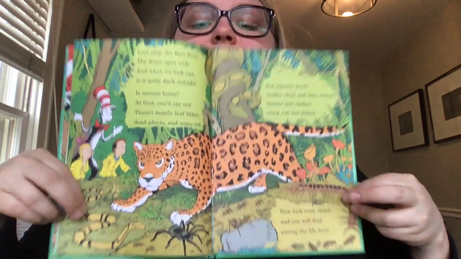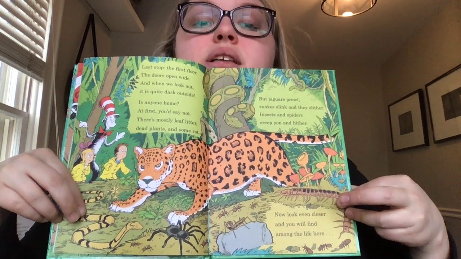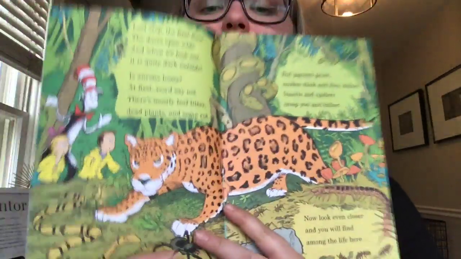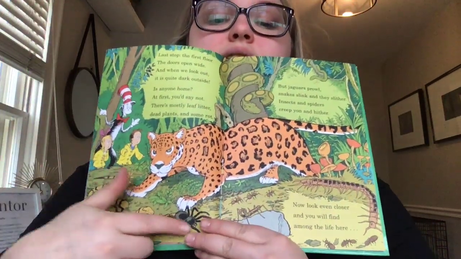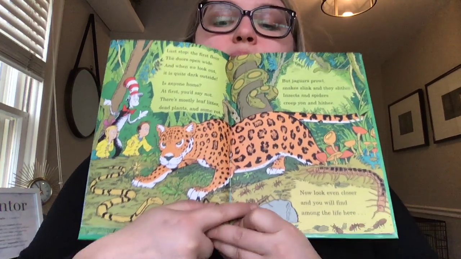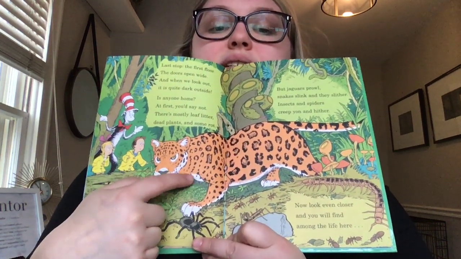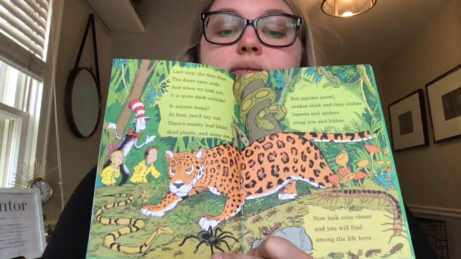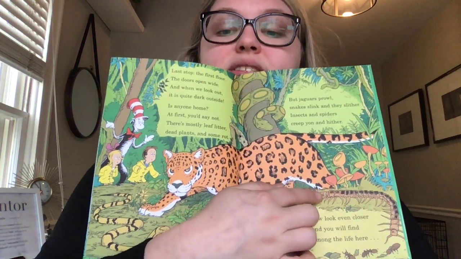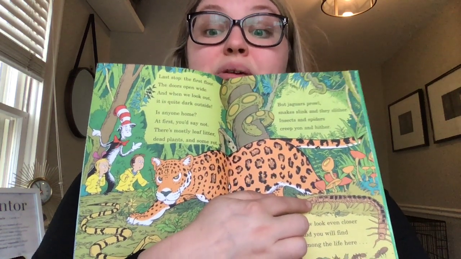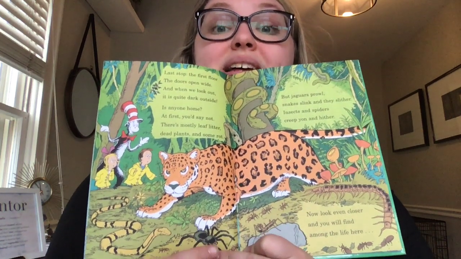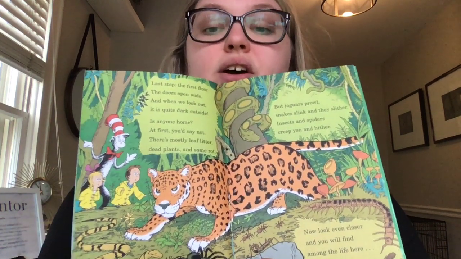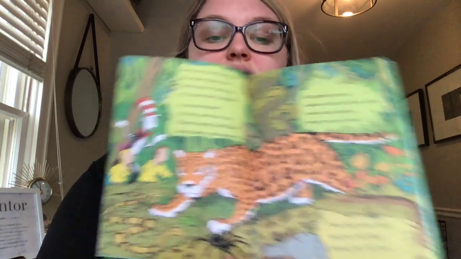Now look even closer, and you will find among the life here. What are we going to find? Oh, actually, one thing I want to show you. So here's a snake, tarantula, maybe a stick bug, ants. This is probably a jaguar. Okay, these are different flowers known to the rainforest. Do you remember what this is? This is a centipede. It's a very big centipede. That means it has 100 legs, or what looks like 100 legs. Yeah. Let's see what else is on the first floor.